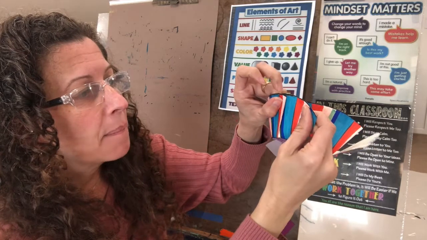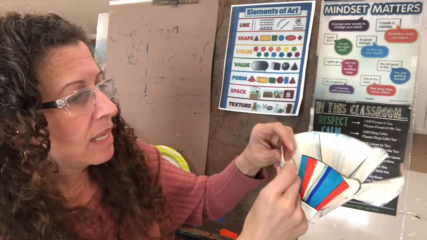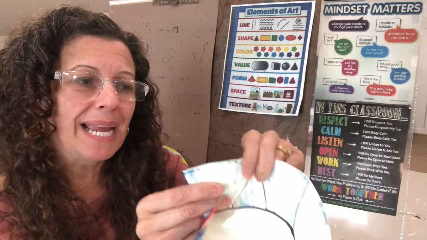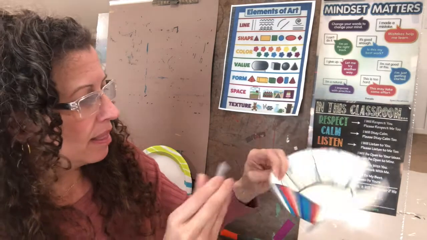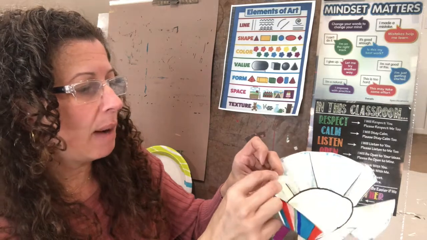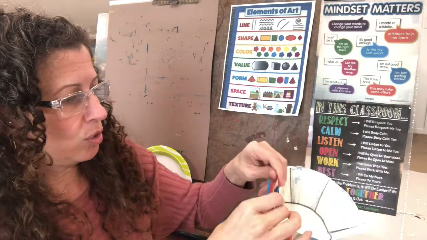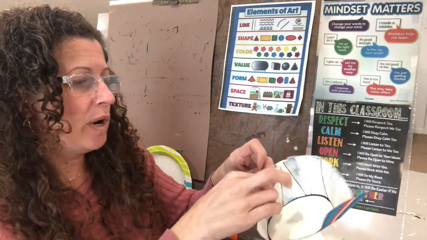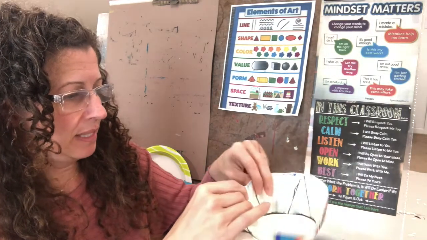And if I take these flaps and press them inward even more, then it becomes more of a cup. So you are in control of how you are forming this cylinder.